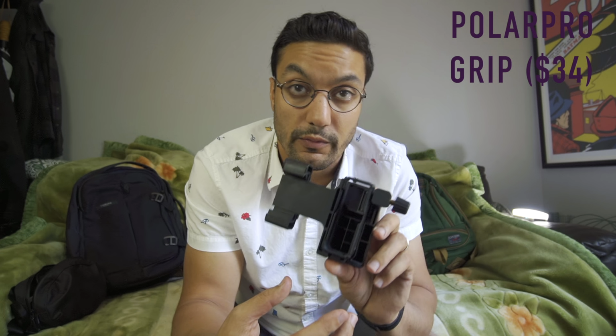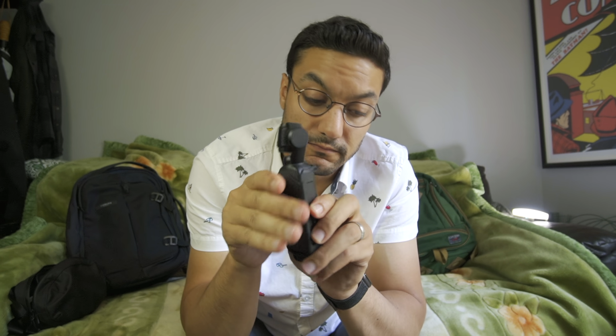The other item from Polar Pro that I've tested, which I actually think is a really cool piece, is the Polar Pro grip. And what this does is it allows you to mount your Osmo Pocket directly into this grip here with these 1/4-inch threads. It also adds a couple of 1/4-inch threads all together. It adds 3 total once you have it in here. So 1 on top, and 2 on the bottom, which are going to be really helpful if you are, again, adding mics, adding lighting to your setup.